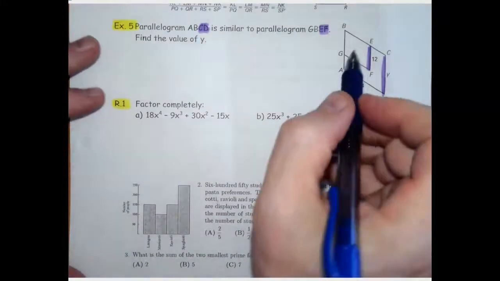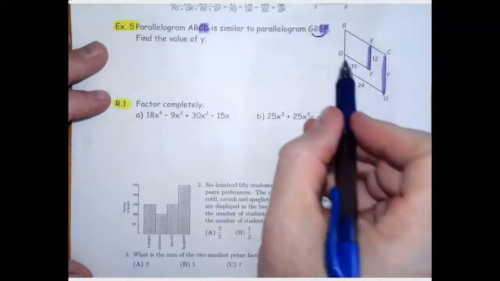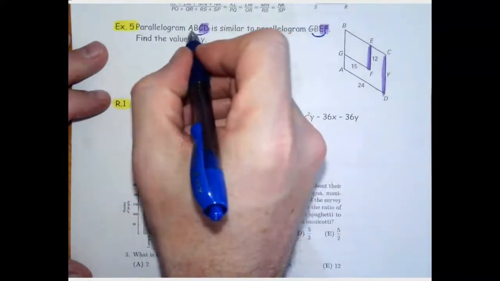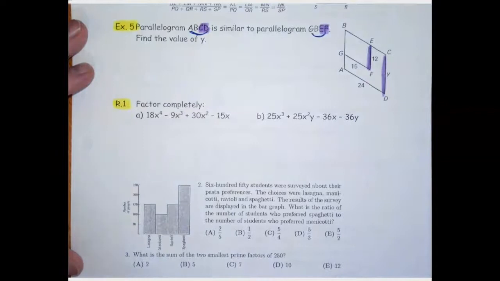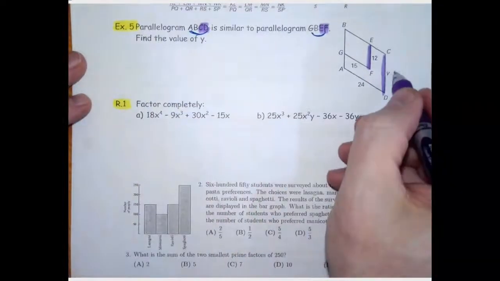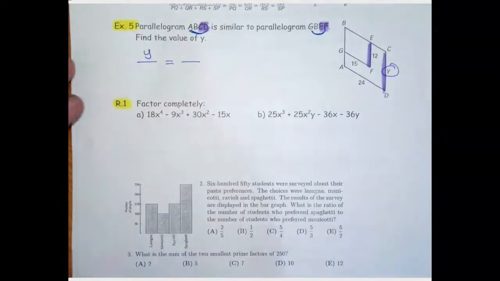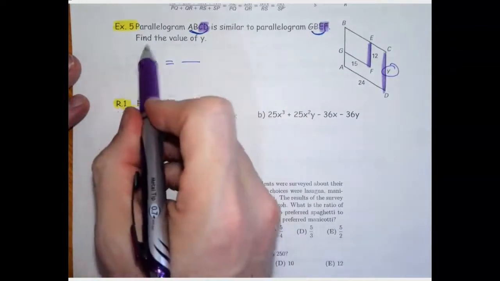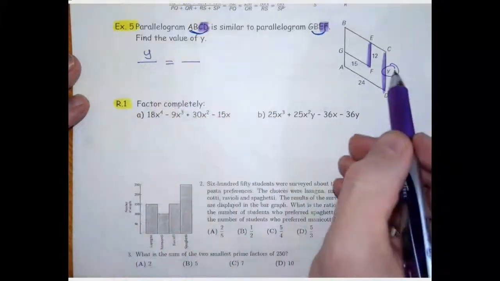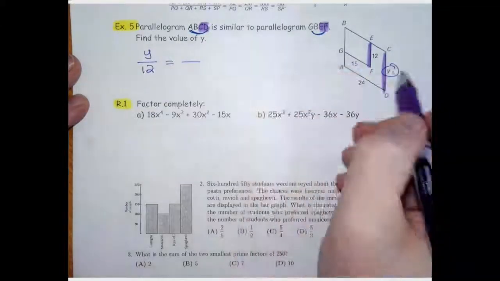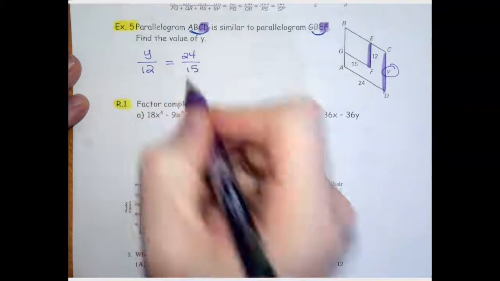Okay, now we can also look at this, and we have GF, which is over here, and that's going to need to go with AD, because those are the only other numbers we have. So remember we said whatever you're trying to find, put that first. We're trying to find y, so put it on top of the first fraction. The extremes, remember, first and last are the extremes. These are the means. So y over 12, and 24 over 15. You want to go the same way both times.